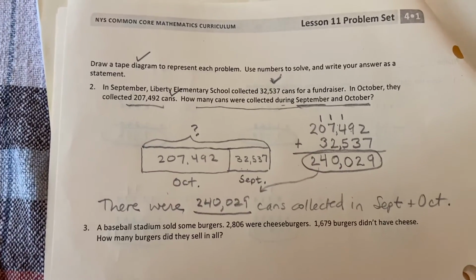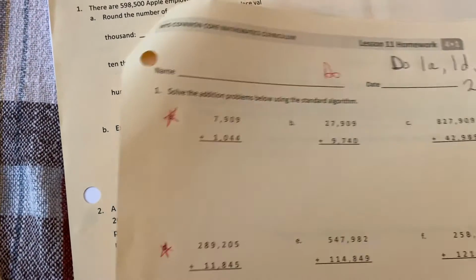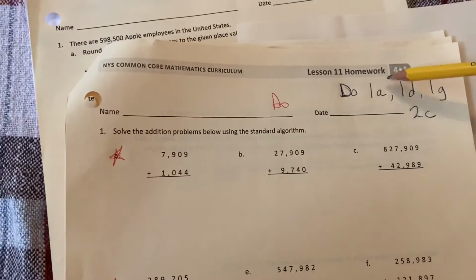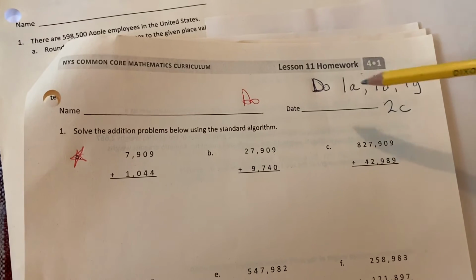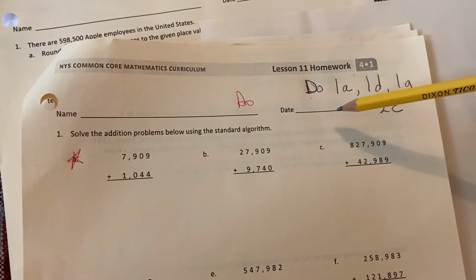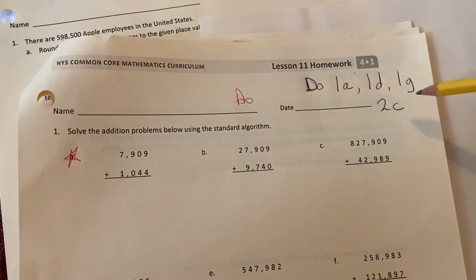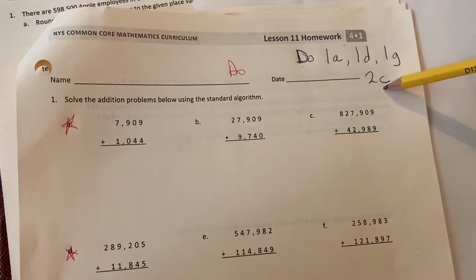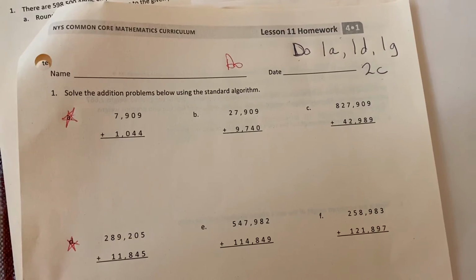This is where you would see yellow stars if it were Kami right now, and it's not being done in Kami, so you have to listen carefully. Now we're on the homework page. You're doing 1A, 1D, and 1G only. And then you're going to turn the page over and do just 2C.